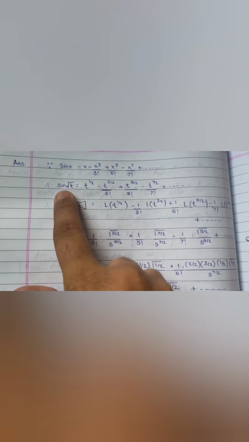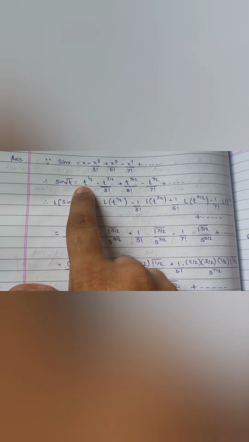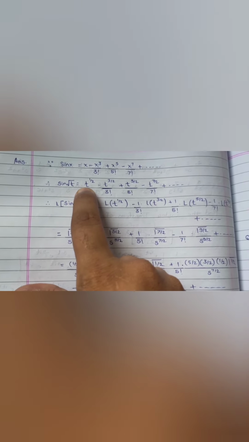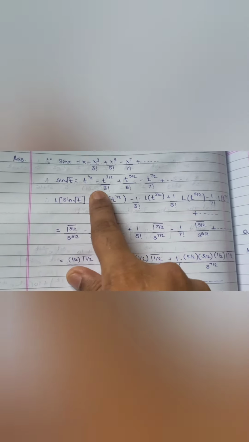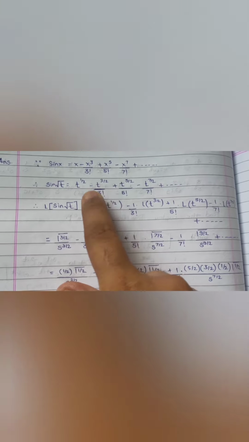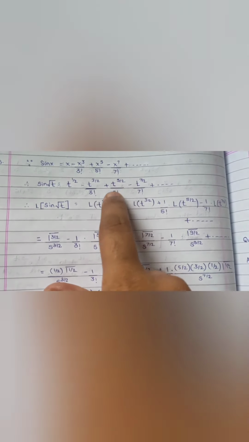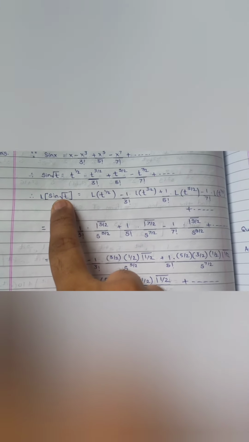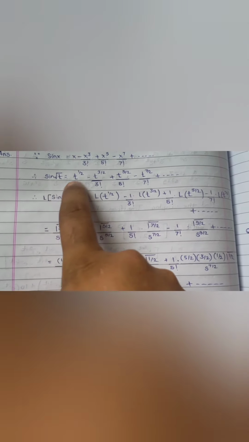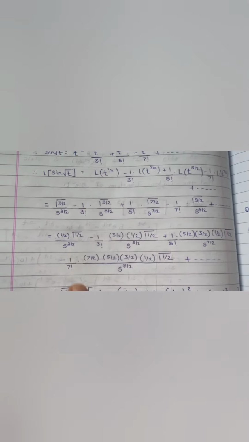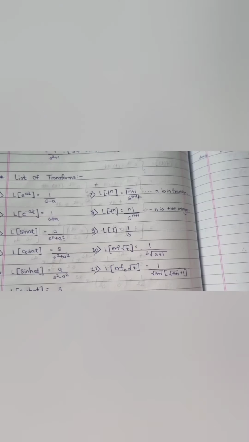If we write down the same series in root format, instead of x you have to just replace root t, or I can write t raised to half. So this is the series which I get: t raised to half minus t raised to 3 by 2 upon 3 factorial, factorial won't change, plus t raised to 5 by 2 upon 5 factorial minus t raised to 7 by 2 upon 7 factorial plus so on. So when I have to take Laplace of this sine root t, I have to take individual Laplaces for this whole series.